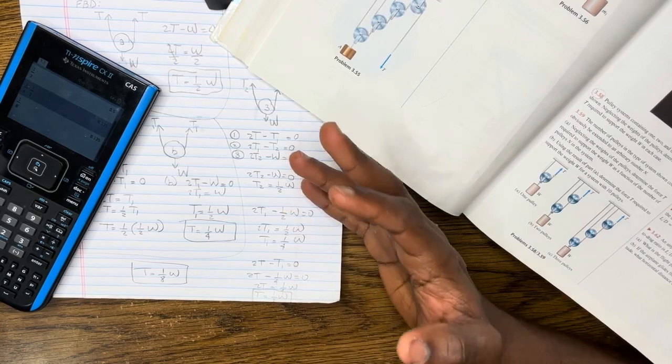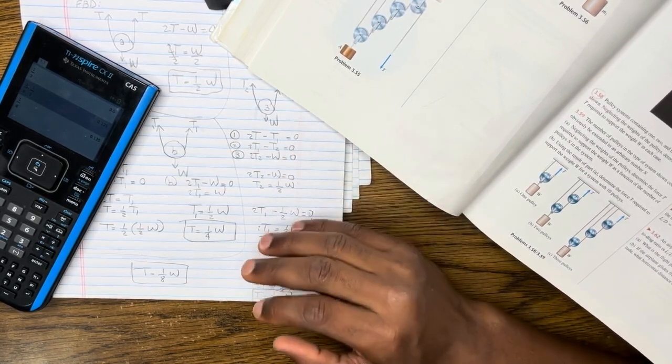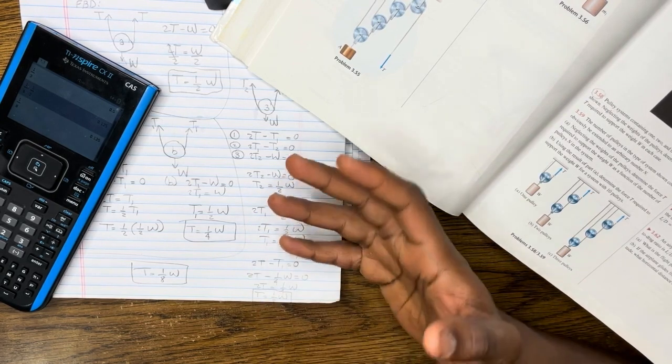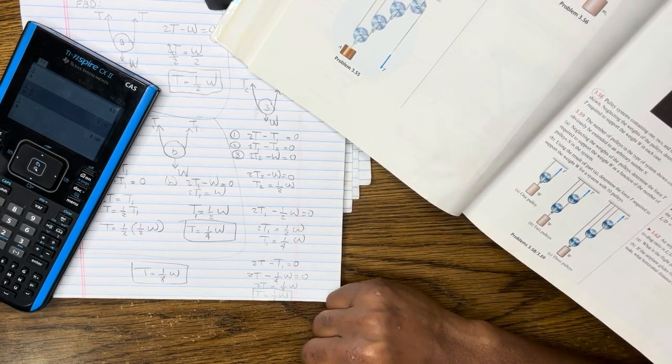So now we can just conclude that the more pulleys we have, the more leverage we get. The easier the weight that we are trying to pull is going to be. And we will move on to the next exercise.